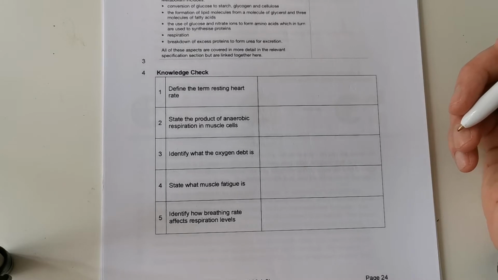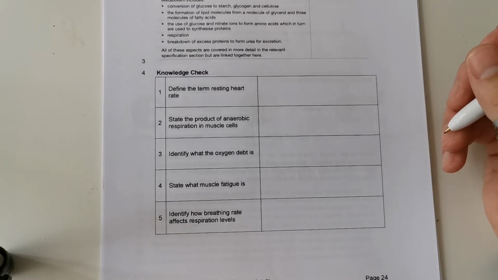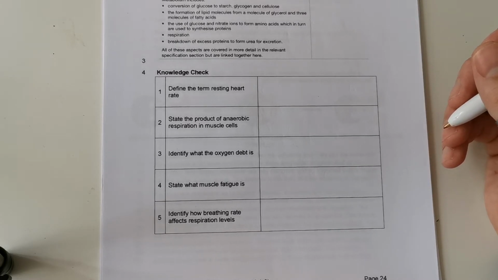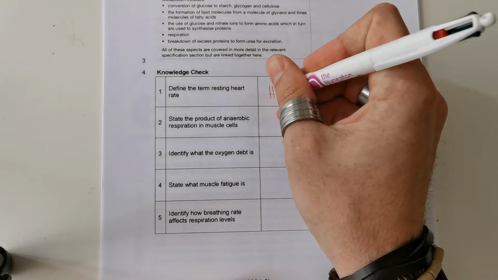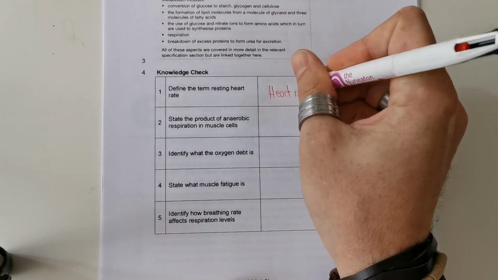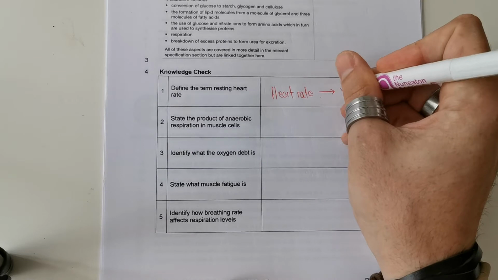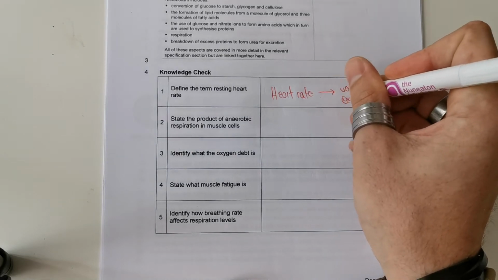So hopefully you've gone through the answers, and let's mark them. Correct anything that you've got wrong, green pen anything that you need to, give yourself a mark if you've got it right. Define the term resting heart rate. It is heart rate when not exercising, when at rest.